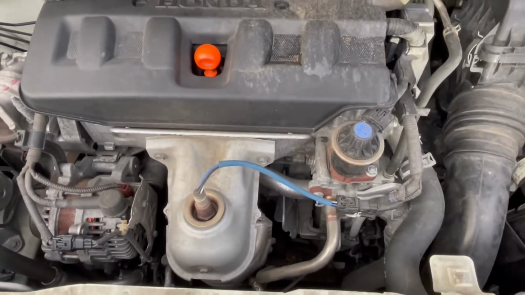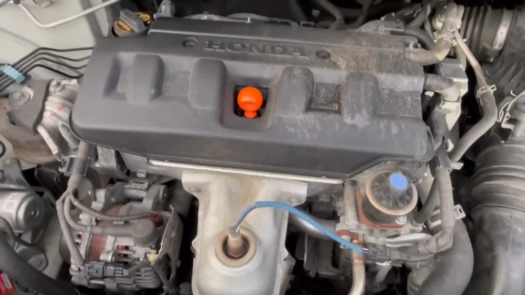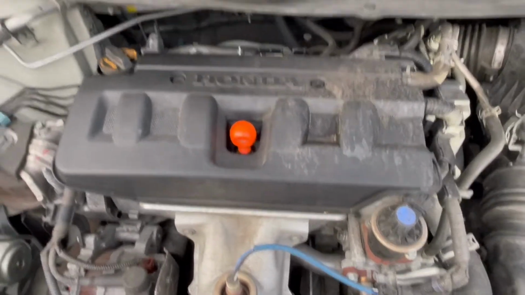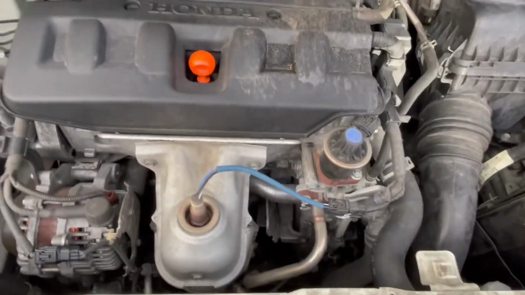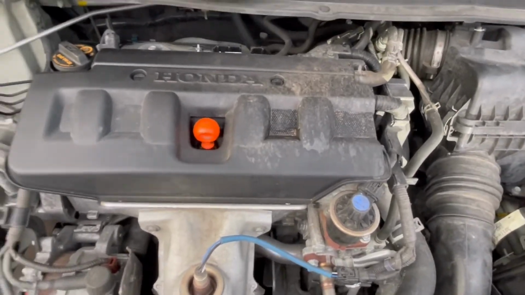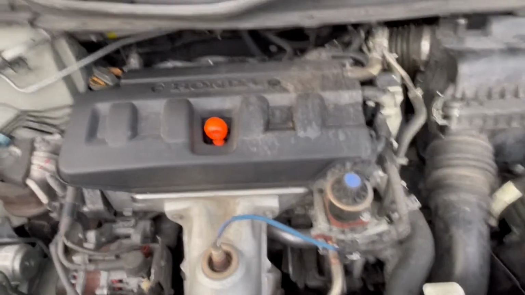Now, if it was stuck fully open, then your vehicle would not be able to remain at operating temperature, and it would be too cold to run efficiently. So no fuel efficiency and so on.